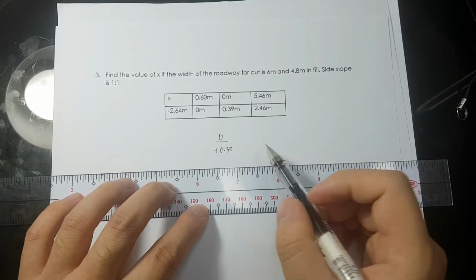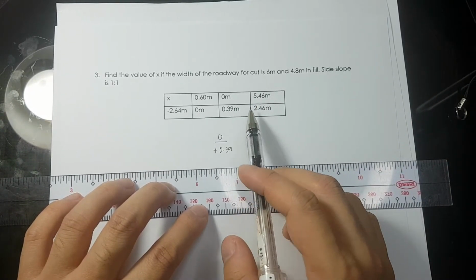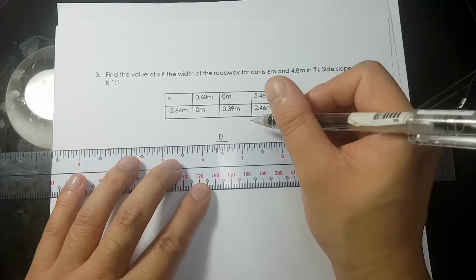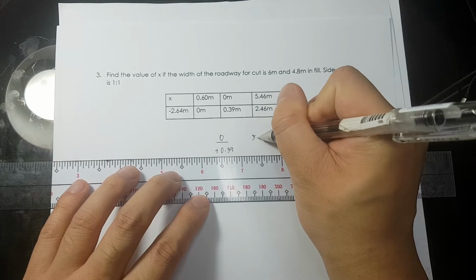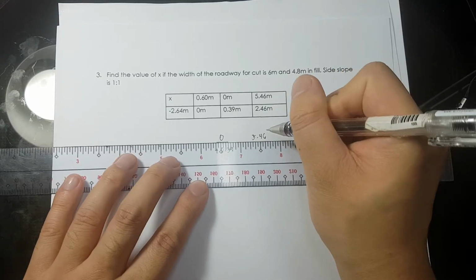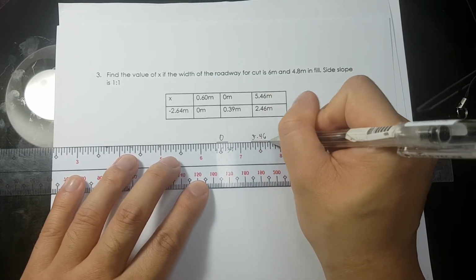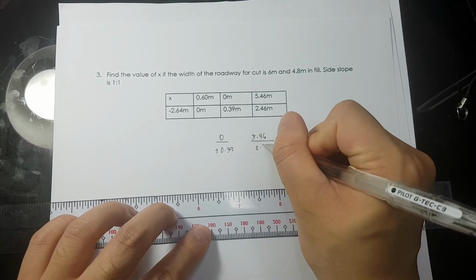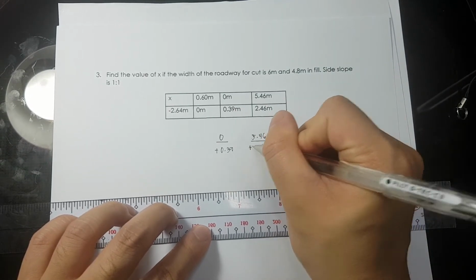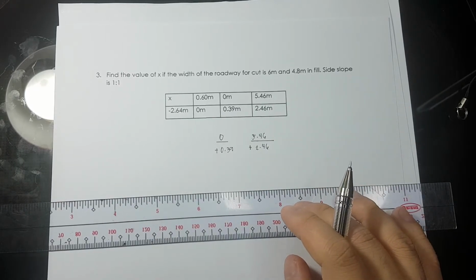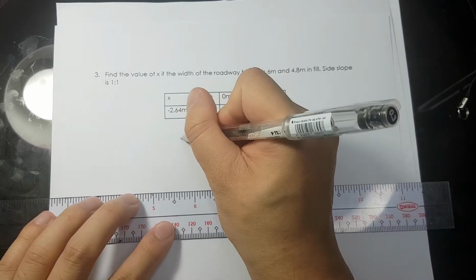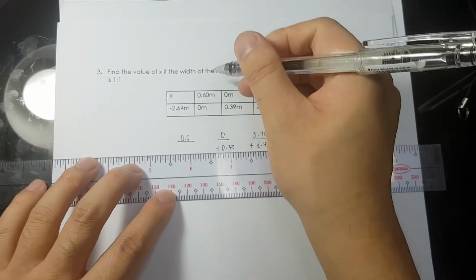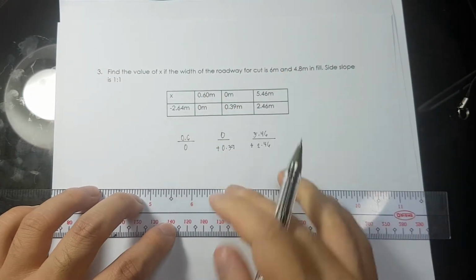0.39. At horizontal 5.46, the vertical is equivalent to 2.46, and that is positive. Now, at horizontal 0.6 meters, the vertical is 0. Okay?